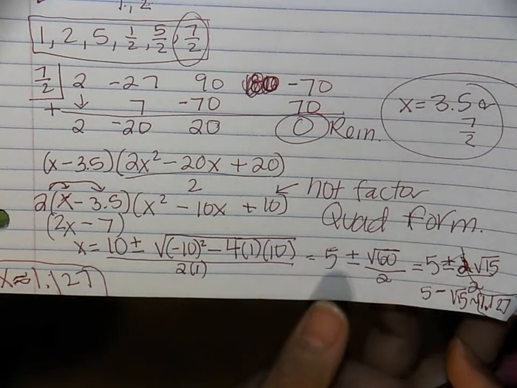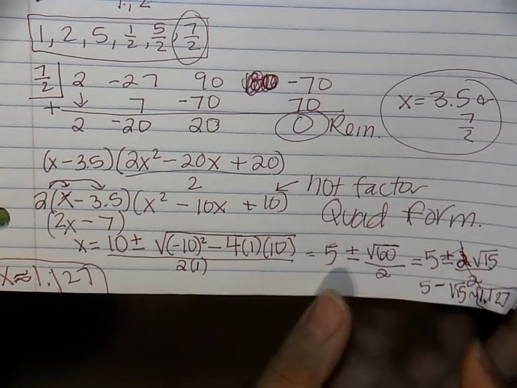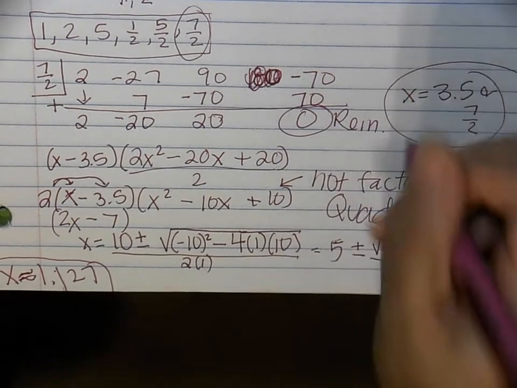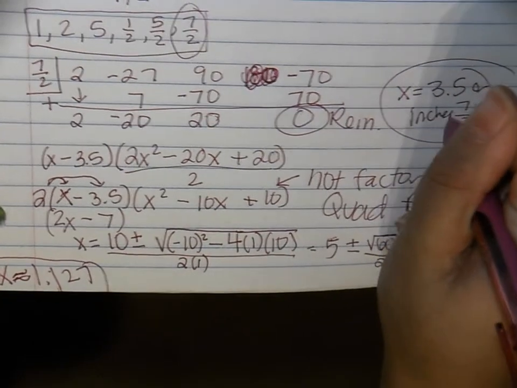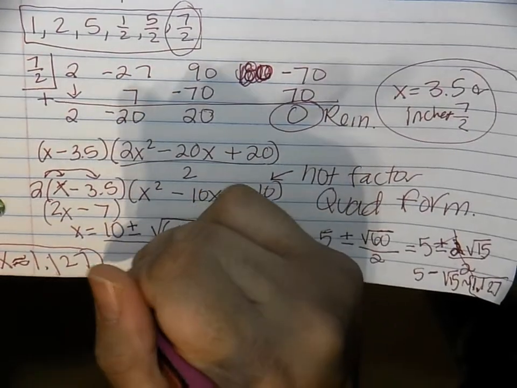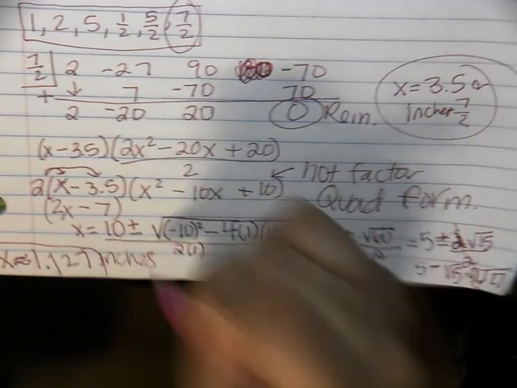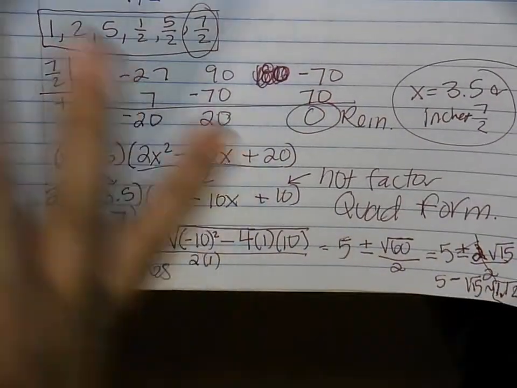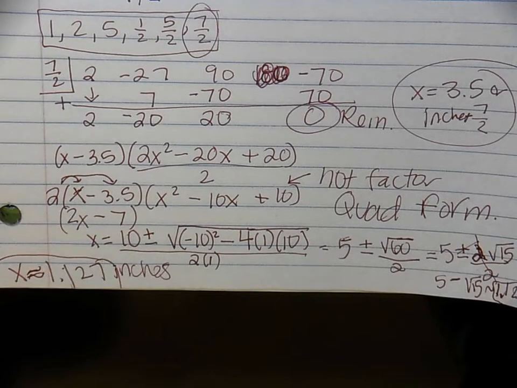But you still want to include it because that's part of the solution. So your final answer would be 3.5 inches, so let me add the word inches after it, and 1.127 inches. So definitely a long problem here, but follow these steps so that hopefully you can figure out how to do that as well.